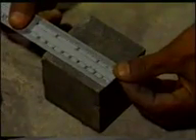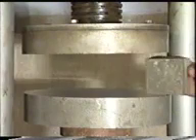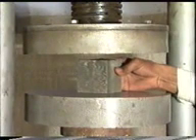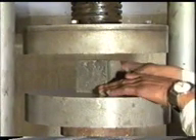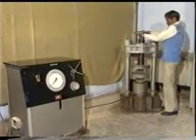Before placing the cubes in the compression testing machine, measure the side of the cube and record it. Place the cube under the testing plates of the compression testing machine. To lock the arrangement, tighten the knob.